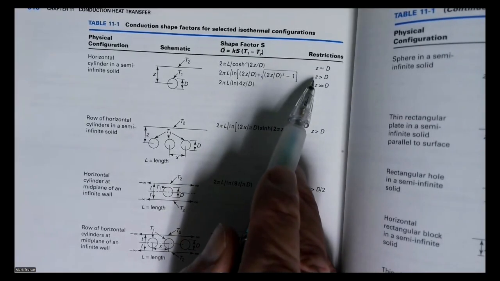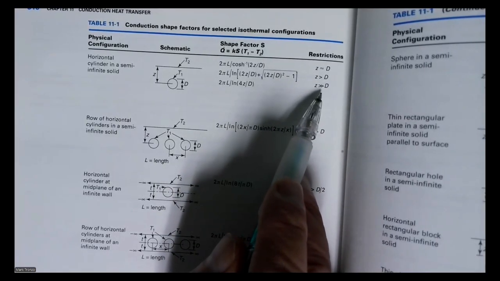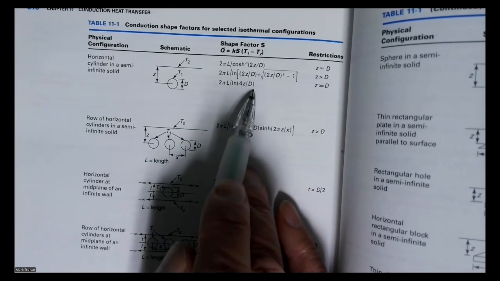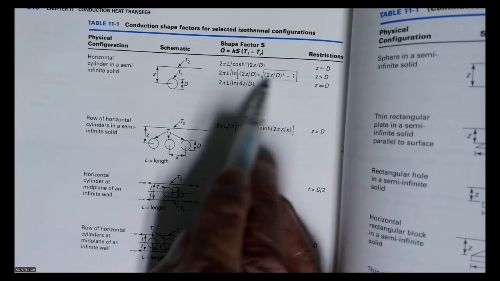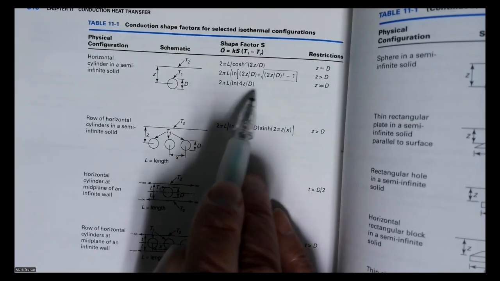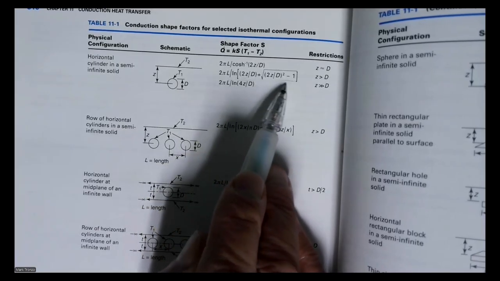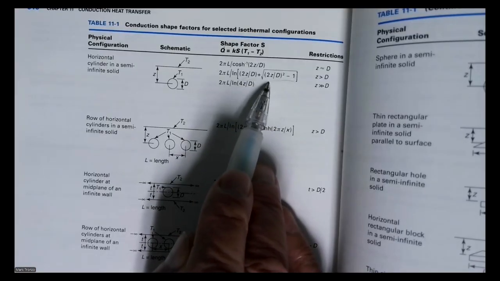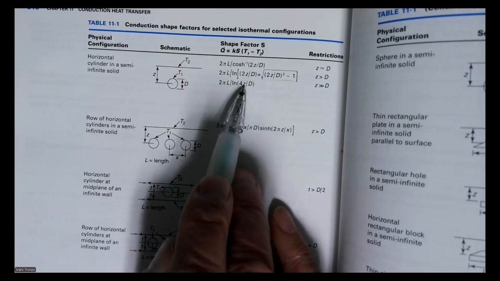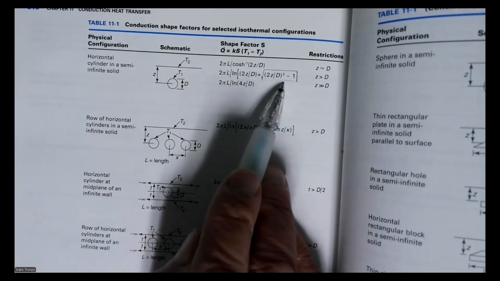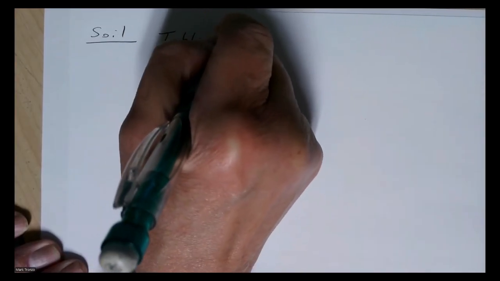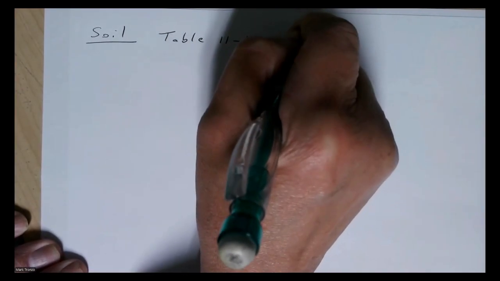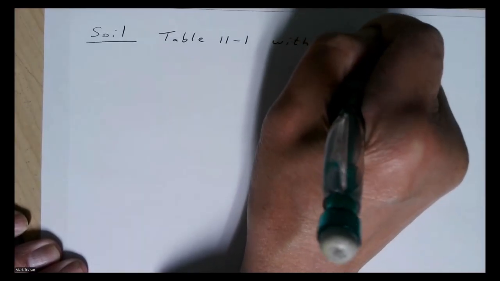Now, if Z is much, much bigger than the diameter, then you can use this equation. But the safest thing to do, if Z is greater than D, is to use this equation here. This other one is more of an approximation, but you'll never go wrong if you use this one right here. In our case, the two will probably give very similar results, but I'm going to use this one just to be safe. Again, in my book, this was table 11.1 with Z greater than D.